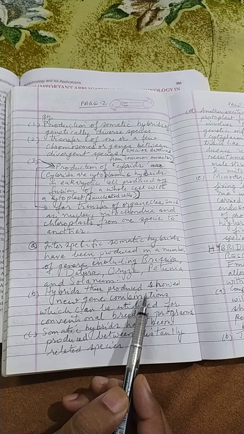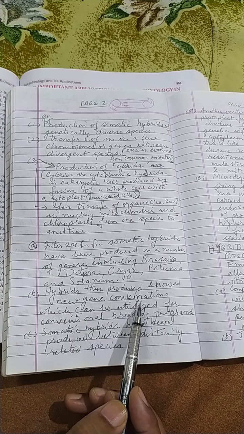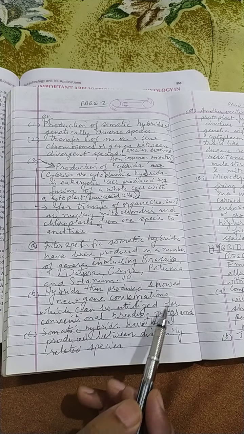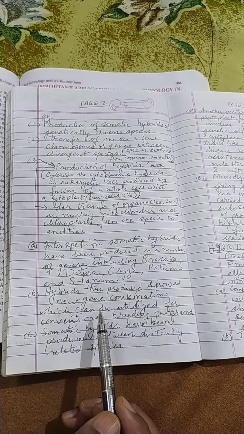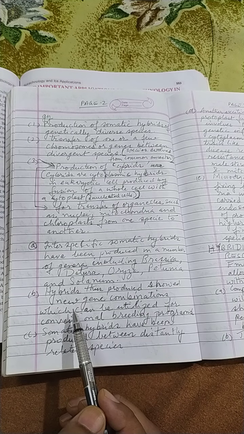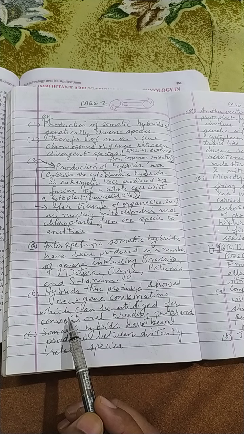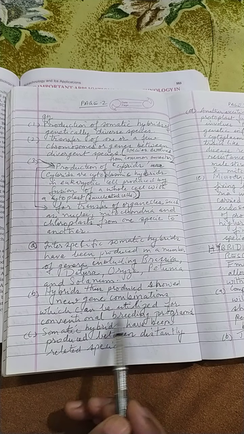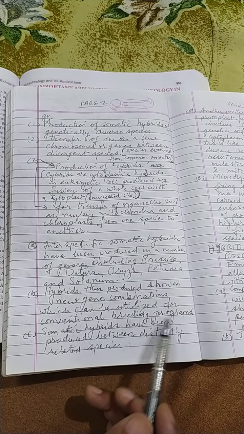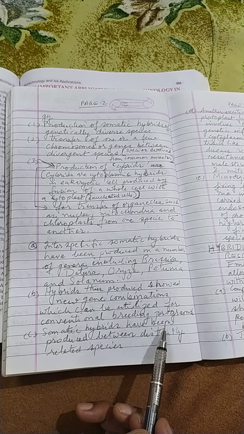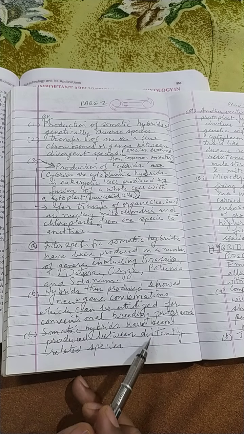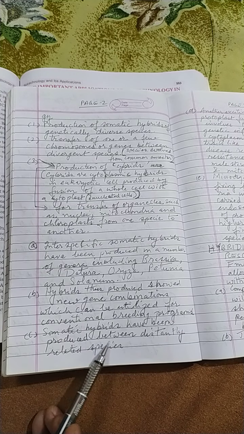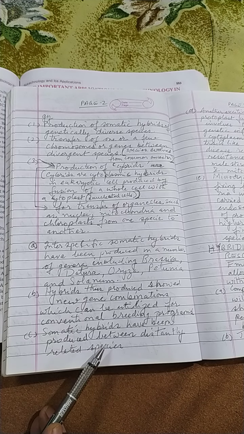These hybrids showed new gene combinations which can be utilized for conventional breeding programs. Somatic hybrids have been produced between distantly related species, children.